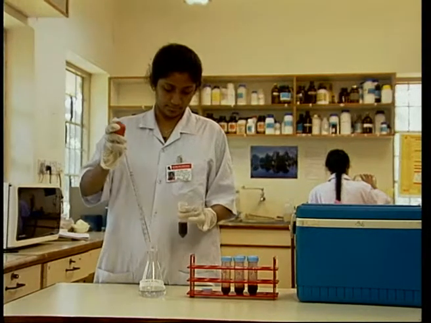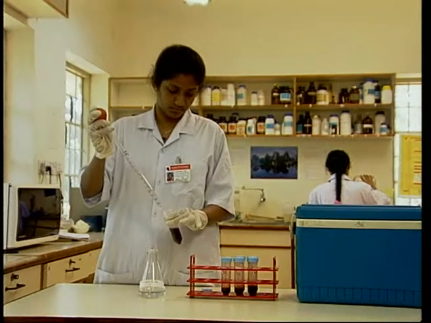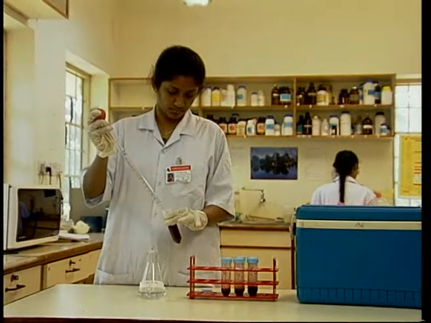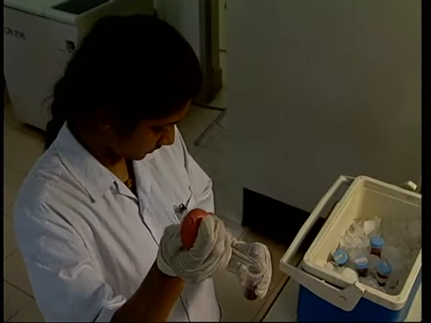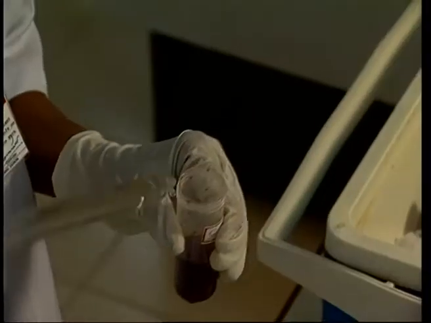In blood, the DNA is located only in the nucleus of the white corpuscles. Therefore, the red blood corpuscles, which lack a nucleus, are lysed by adding hypotonic ammonium chloride solution.